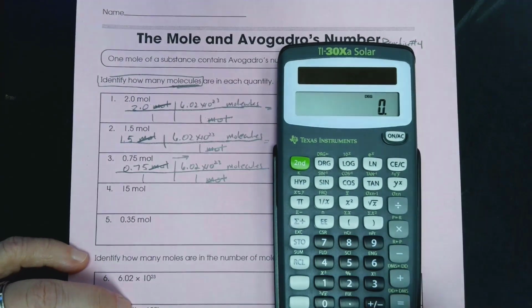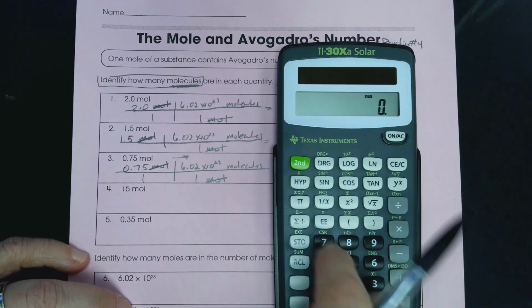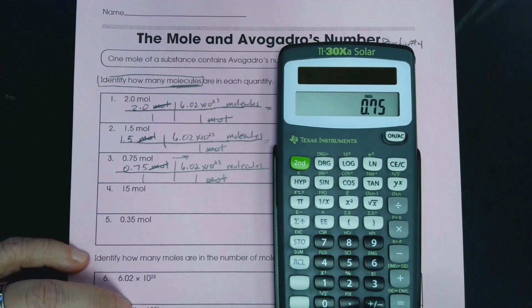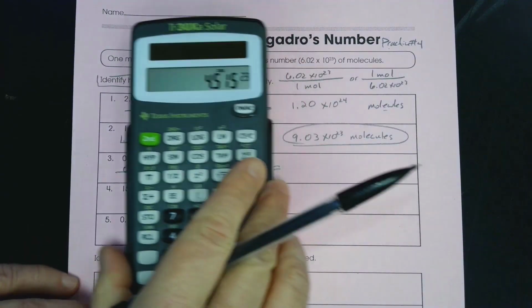So let's go ahead and do that on our calculator. So 0.75 times 6.02. And again, you guys, because I'm using the 30XA, I don't have to use my second button for this process. I can just tap the EE button and type in my exponent of 23, hit my equals button, and it's going to give me my answer.